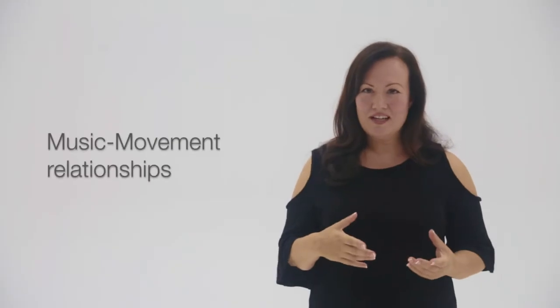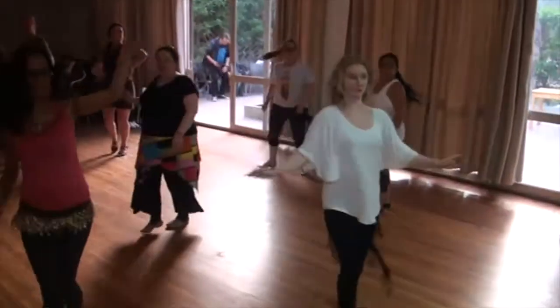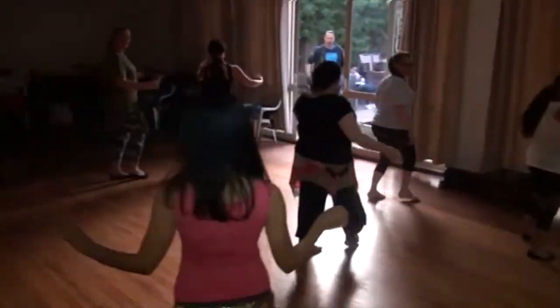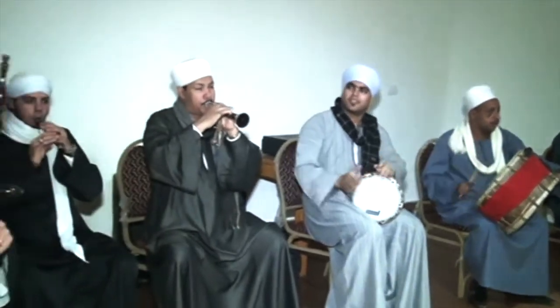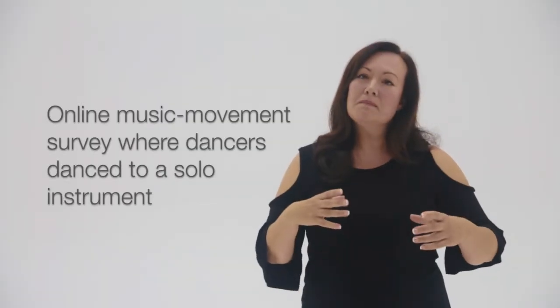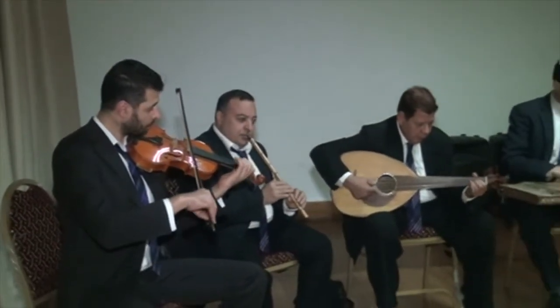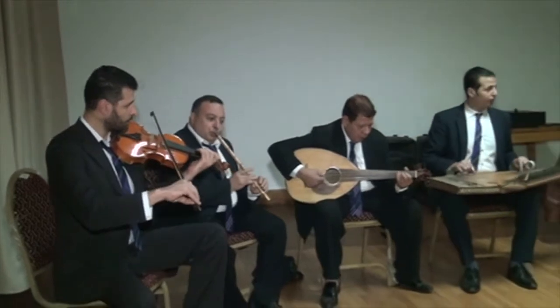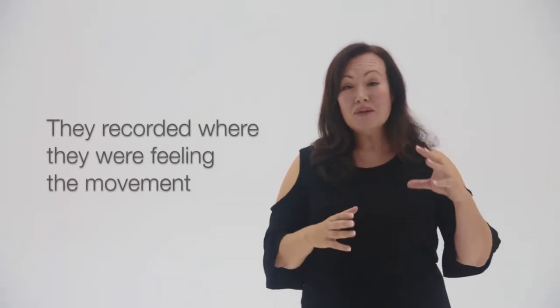The third session is all about music-movement relationships. Now this is really essential knowledge for any belly dancer and in fact any dancer. In Cairo I set up a study, a survey with 826 dancers from around the world, and the dancers had to dance to a solo instrument like an accordion or a violin or the tabla. They recorded where they were feeling their movement, where they were experiencing it. And it was really uncanny.